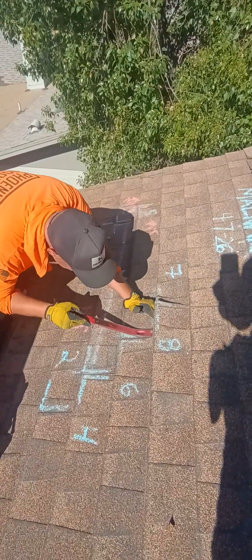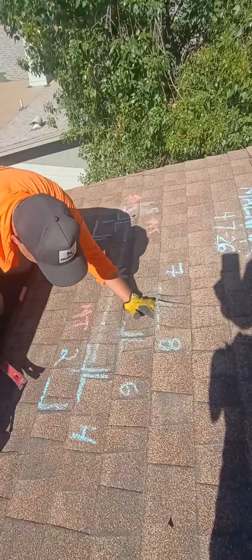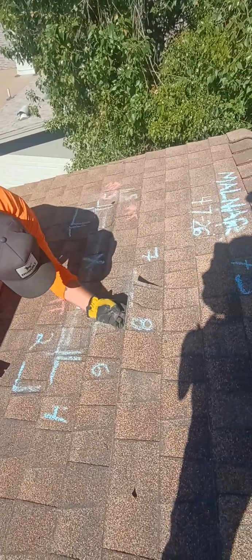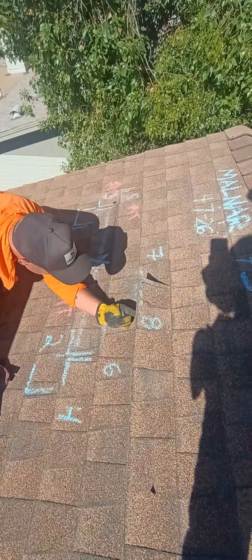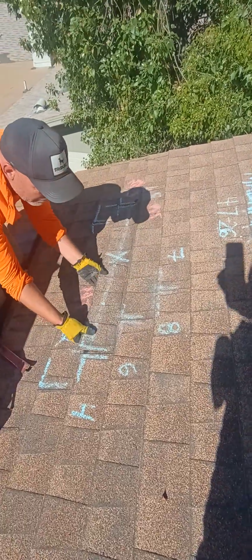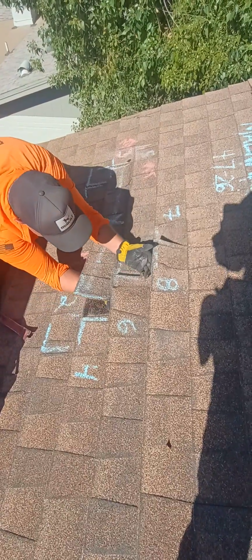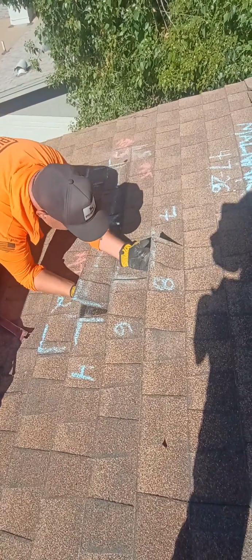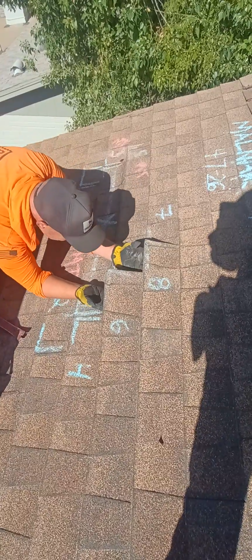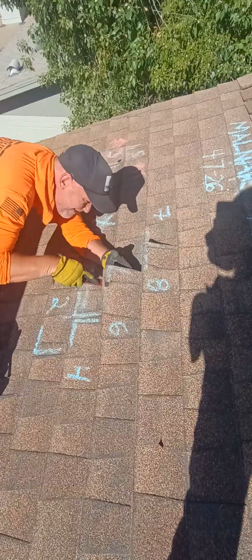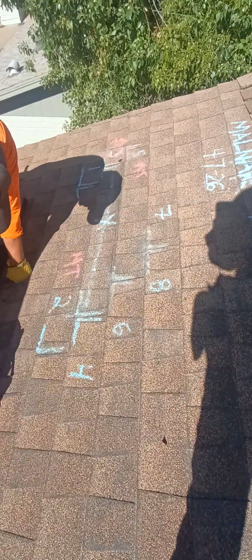We have one there. Shingle book X runs all the way to there. Hopefully, oh, we still have one up here somewhere. There it is. Get this in the notes.